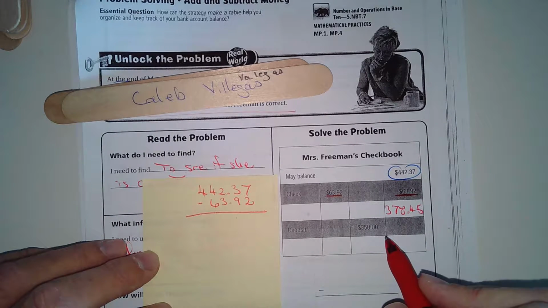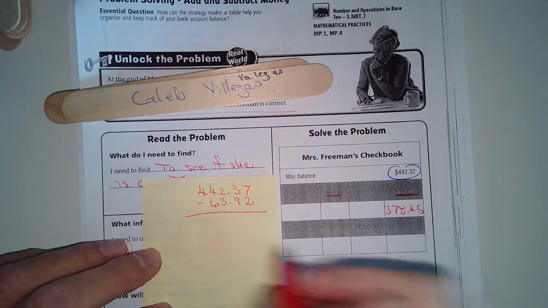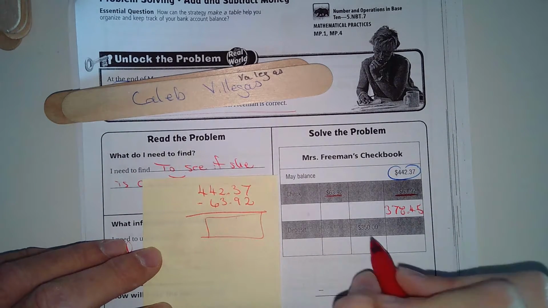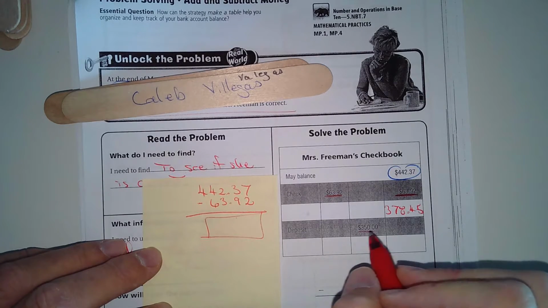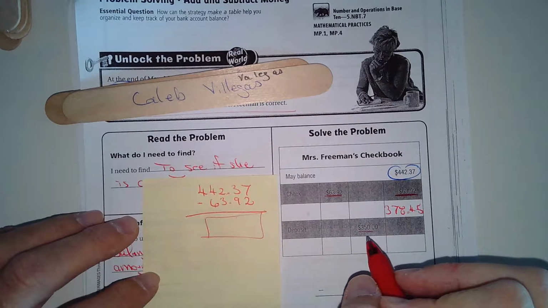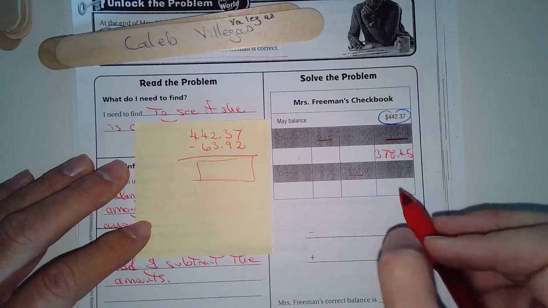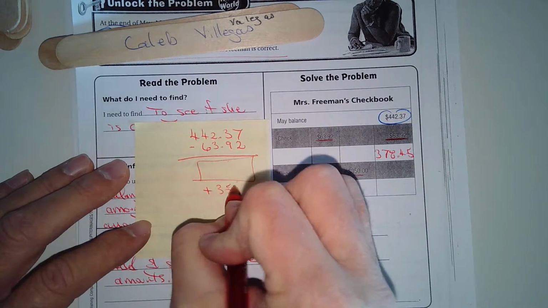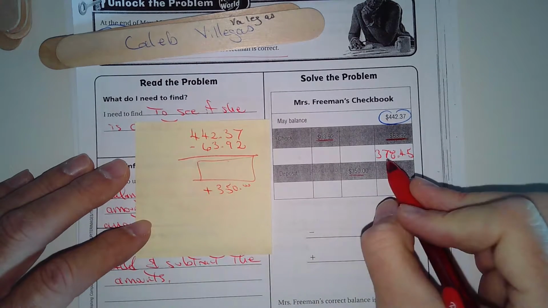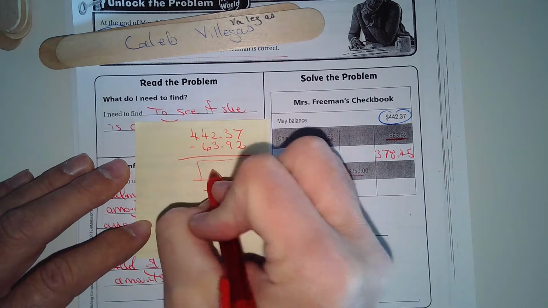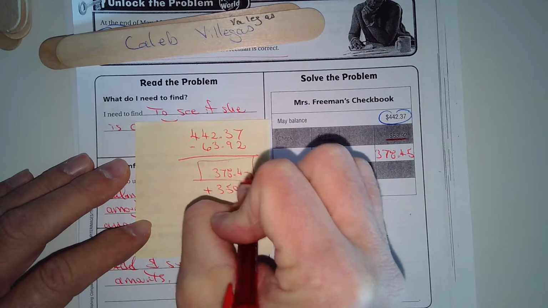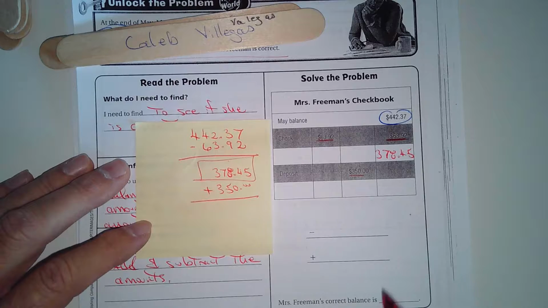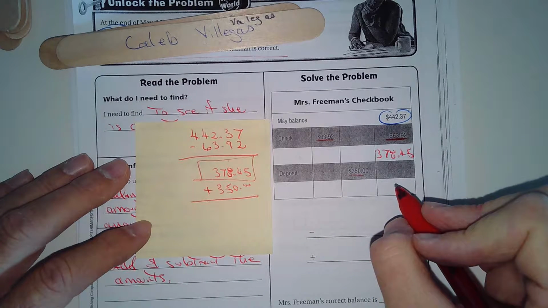Okay, and then you actually gave me the final answer, because then you added whatever this would end up being, which we already wrote down here. Then we're going to end up adding 350, because then she had a deposit of 350. So we would add 350 to this, 378.45. And then the final amount was, what did you give me? 728.45.